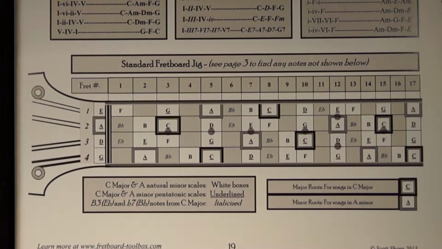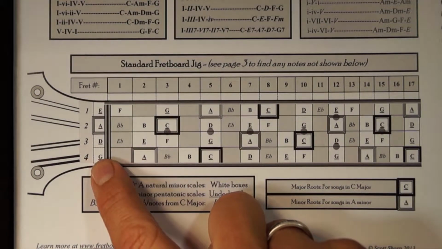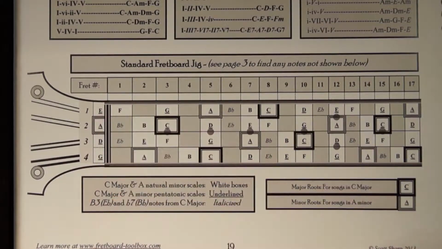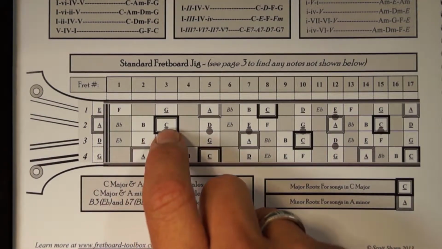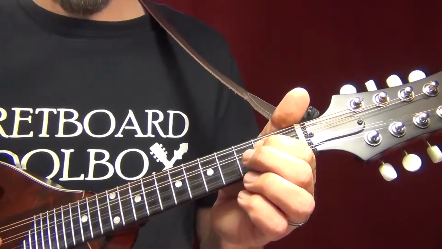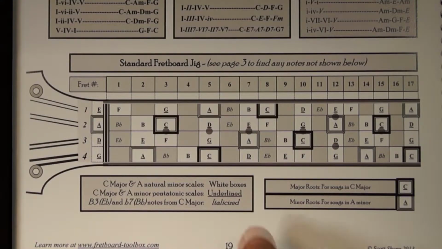I'm going to show you some C major chords here and show you that they work because they only use the notes C, E, and G. So here's G, E, C, E. That's open, 2nd fret, 3rd fret, open. On the mandolin it looks like this. Here's G, E, C, E, just C, E, and G notes.